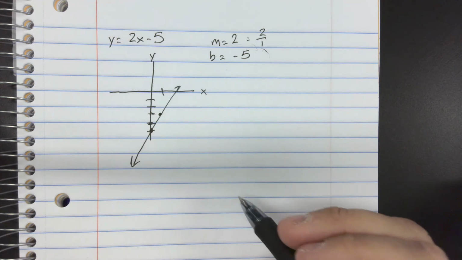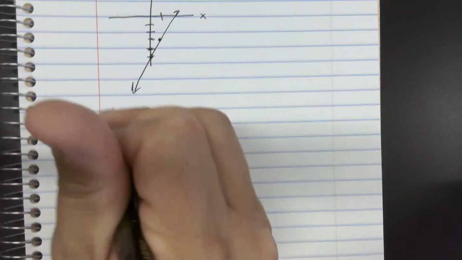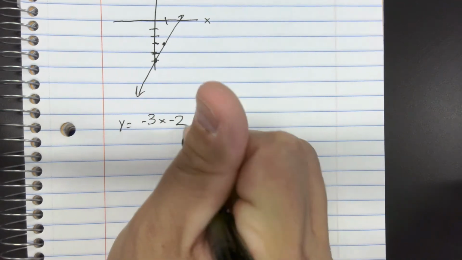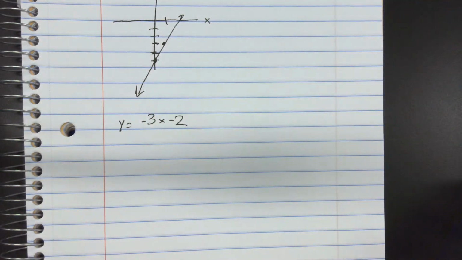Okay, so here's another one. y equals negative 3x minus 2.